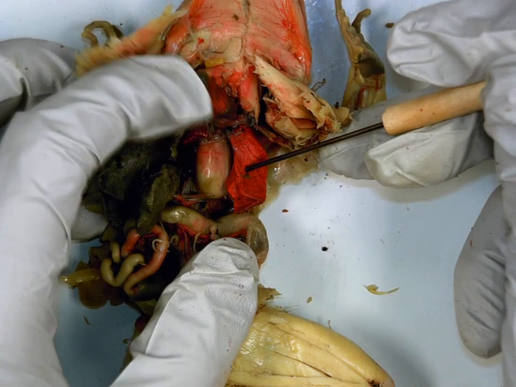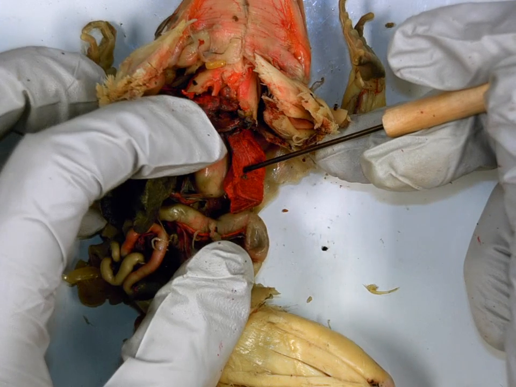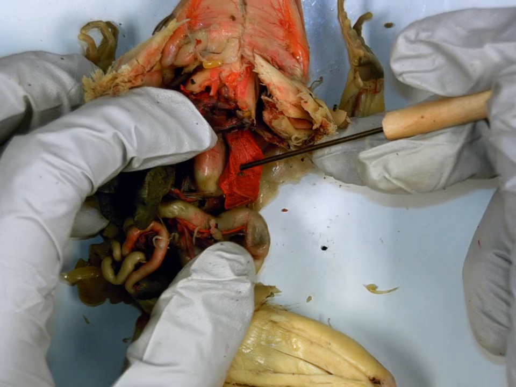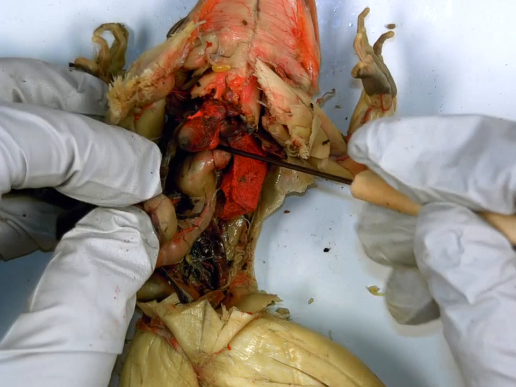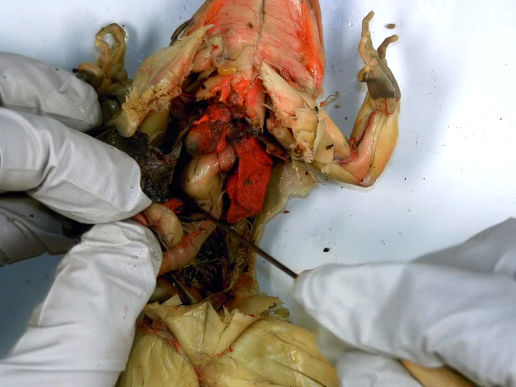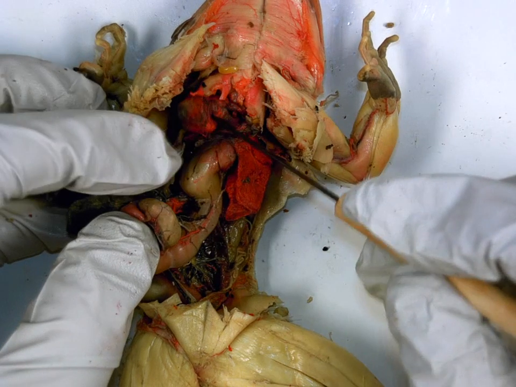What is the function of respiration? CO2 and O2 exchange. From the esophagus, which is this nice tube coming from the throat here, the heart is next to it. Job is to pump blood.